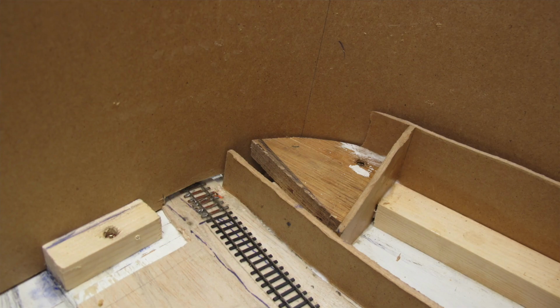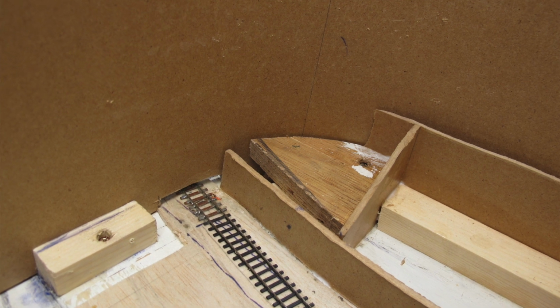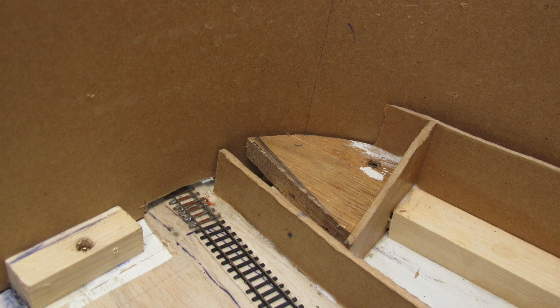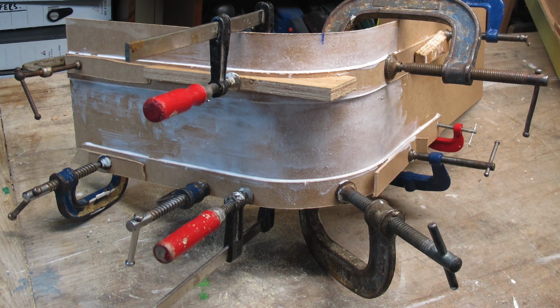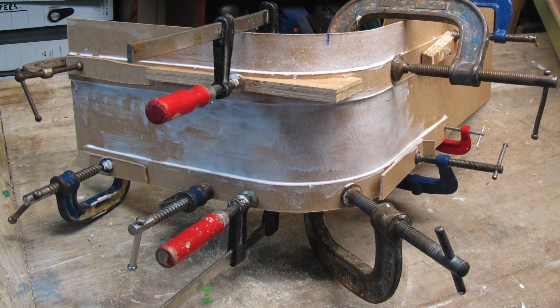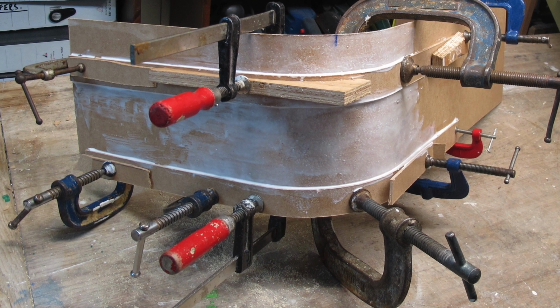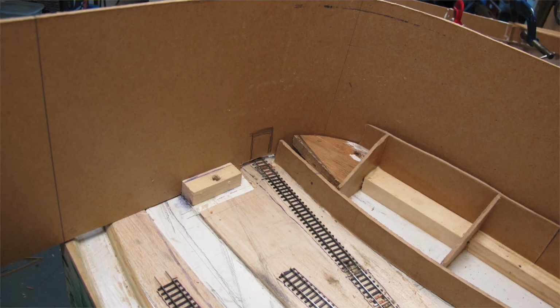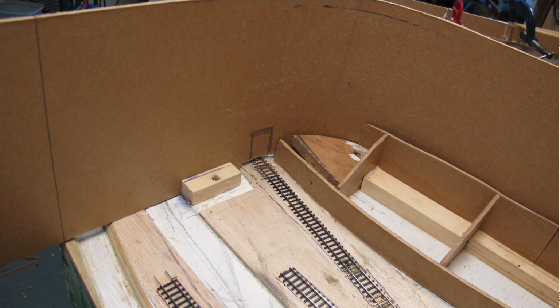And I'm pretty sure I've got some photos of the back scene in clamps and under construction, so I'll pick out those and add them to the pictures that I send to the team, and hopefully that'll answer some questions. But it's just bent and glued thin MDF and ply.